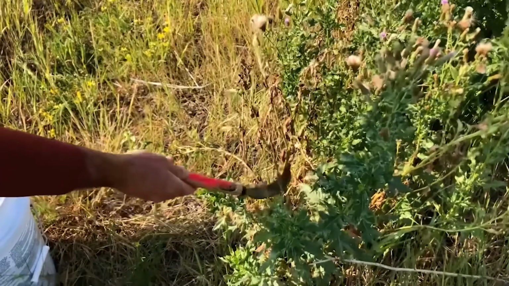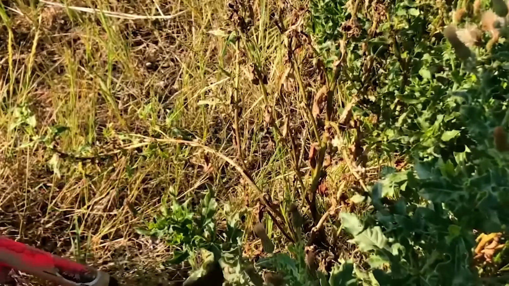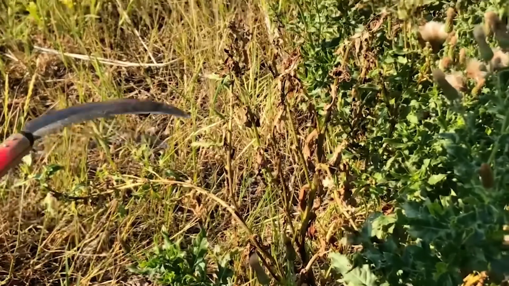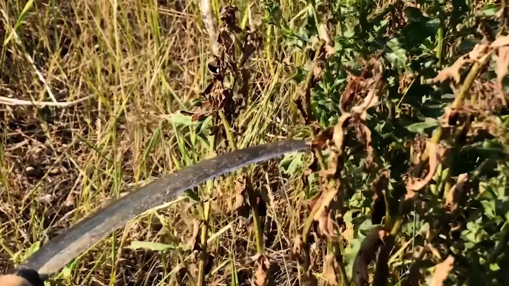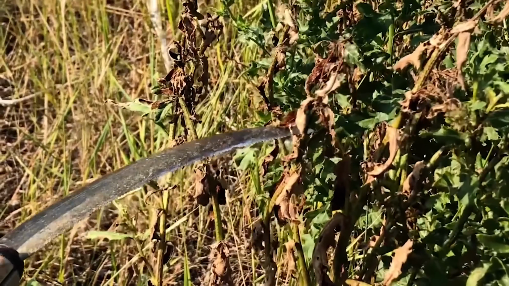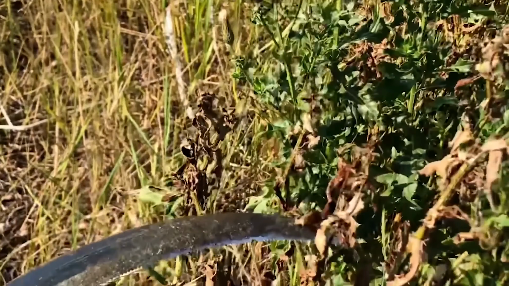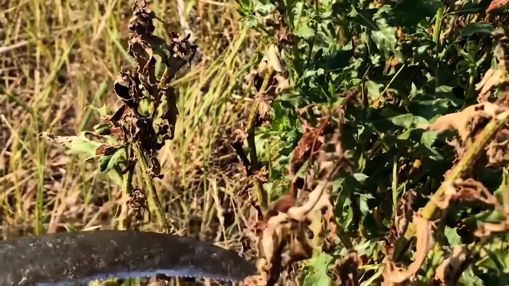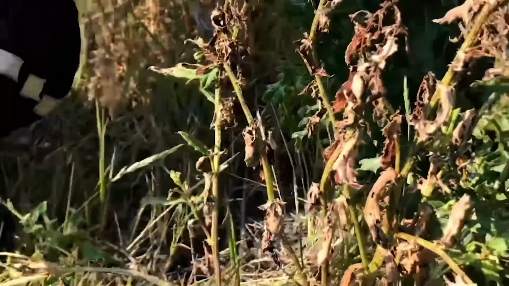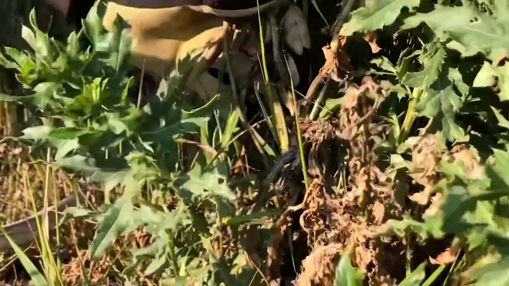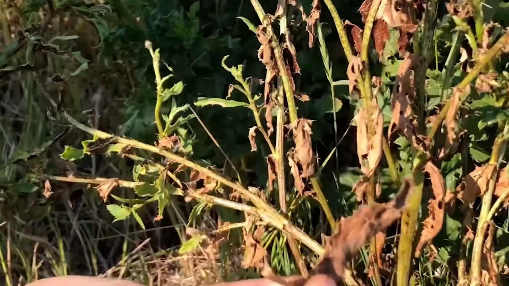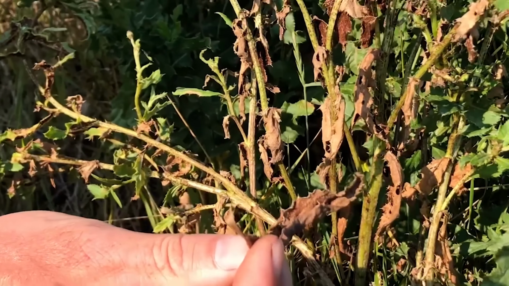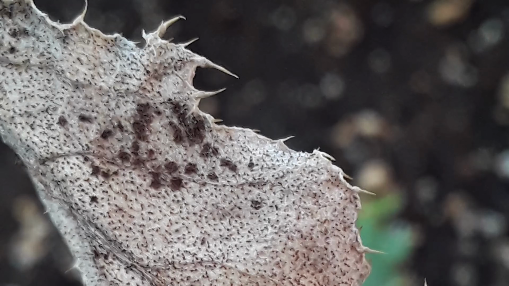Okay, so this infected Canada thistle is in between the teleospore and the urediniospore stage. You can see the urediniospores here at the top. It's this brown powder. That's not necessarily what we're looking for. However, it is easier to identify. But if you look at the lower leaves, you can see that a lot of them are on their way to the teleospore stage. So this is still a good option for harvest. You can use these leaves for your inoculum.